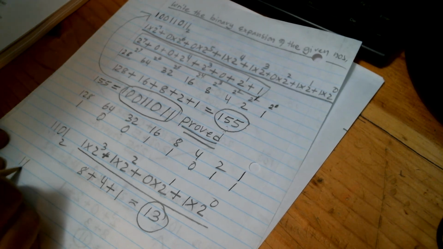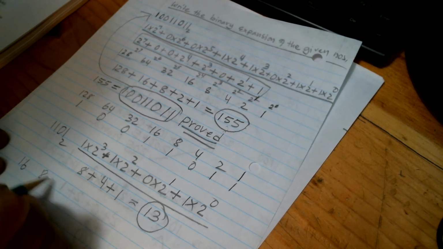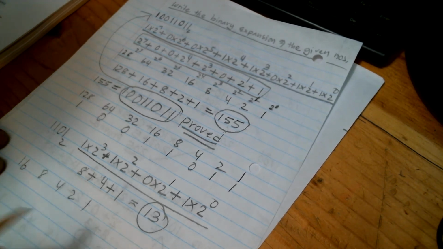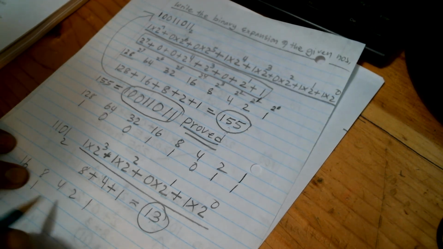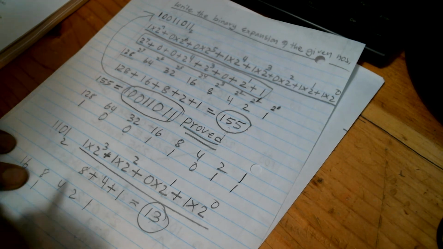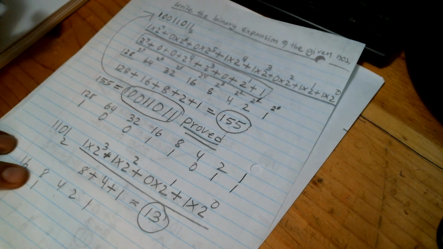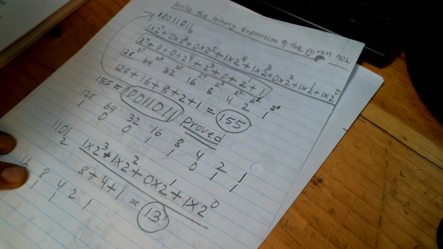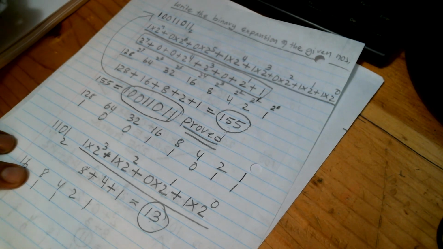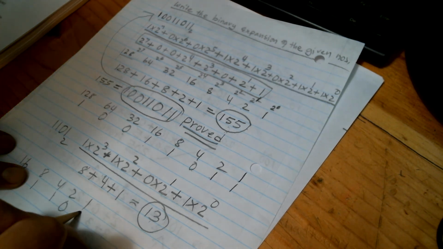Let us do 16, 8, 4, 2, 1. Okay, 13. 16 is bigger. We can do 8, minus 8, we have 5. We can do 4, minus 4, we have 1, and 0s for the rest.